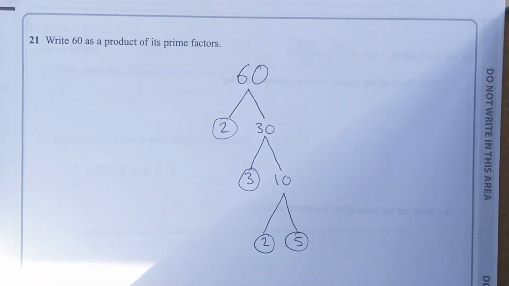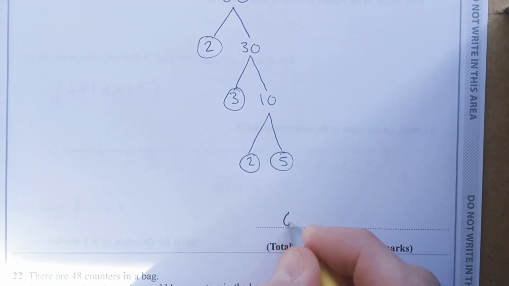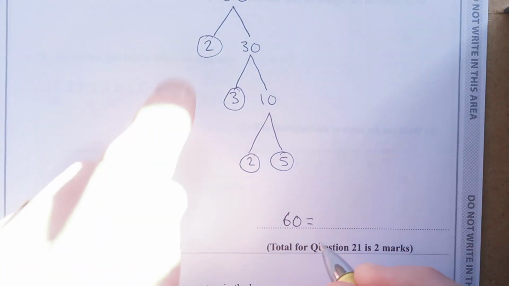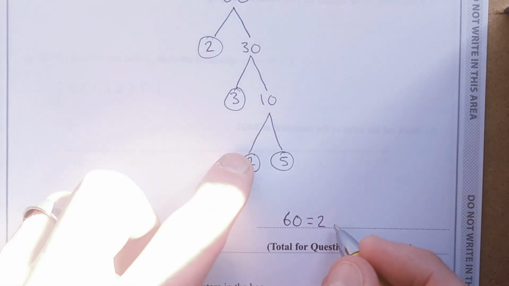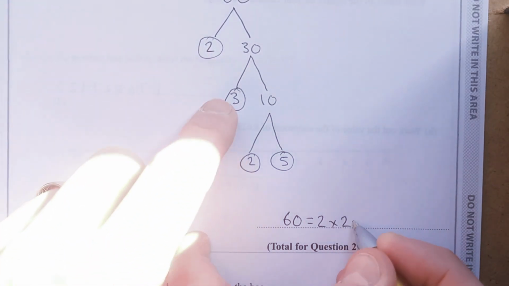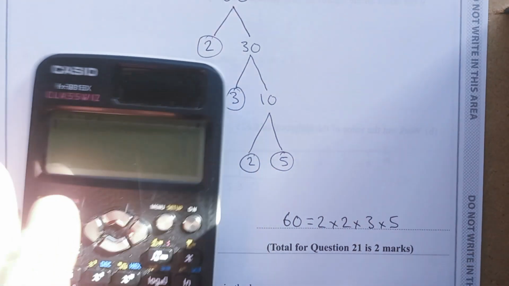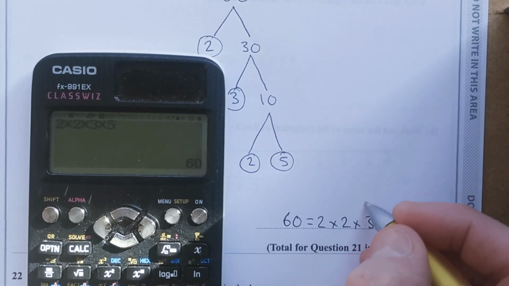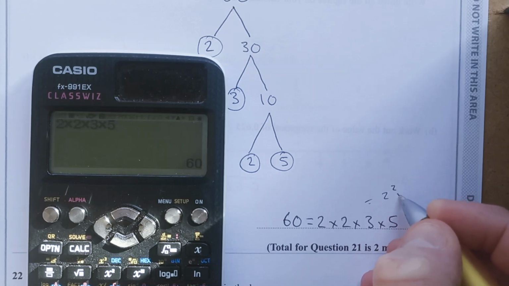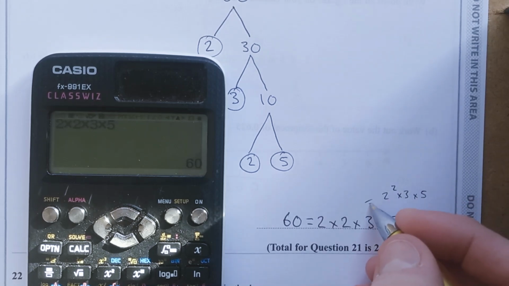So if we want this as a product of its prime factors, we can say that 60 equals, well, we've got 2. It's always best to write them from smallest to largest. So 2 times 2 times 3 times 5. And if you want to check that, 2 times 2 times 3 times 5 gives you 60. If you want to write this as 2 squared times 3 times 5, that's absolutely fine. Either way is all right.